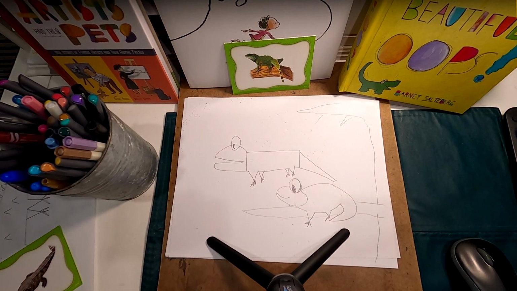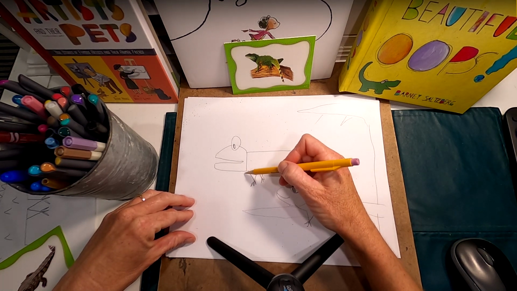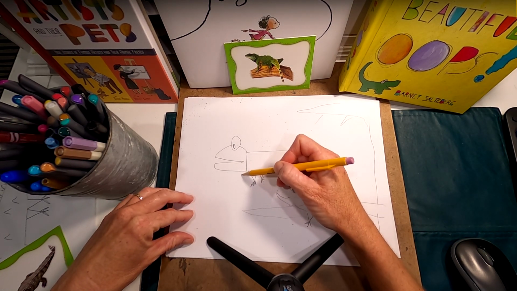Super cute. Add some details. Kind of looks like this iguana is floating. I should probably give him a tree branch or something to hang on to as well.